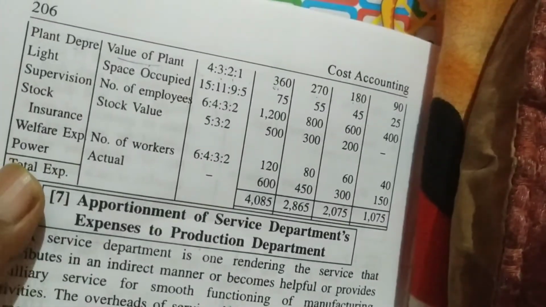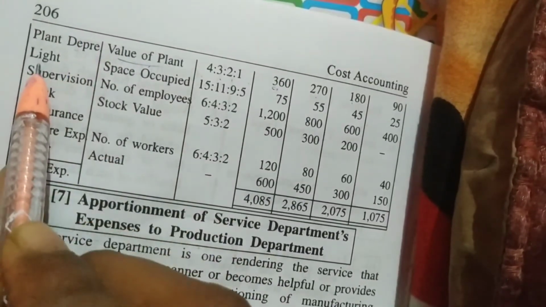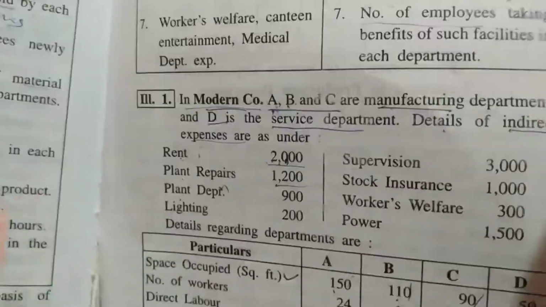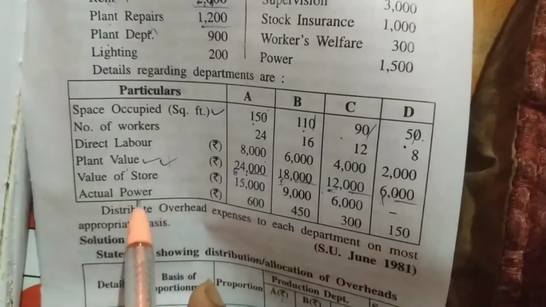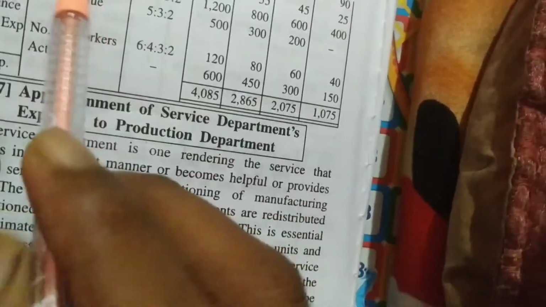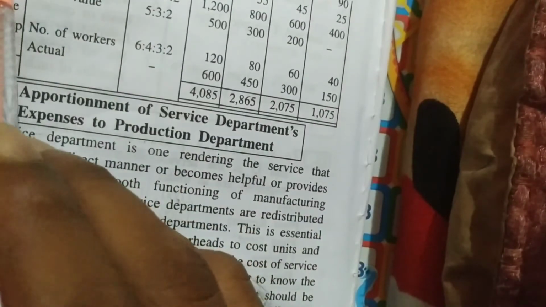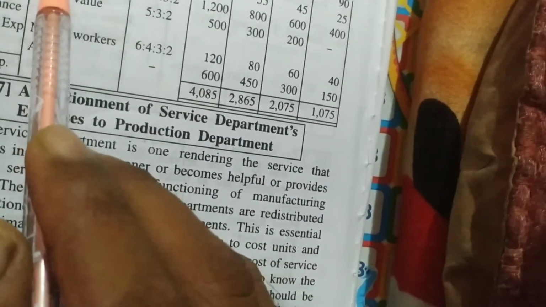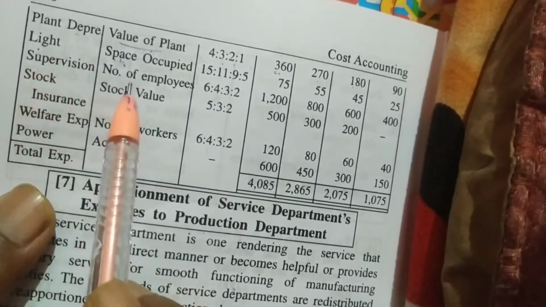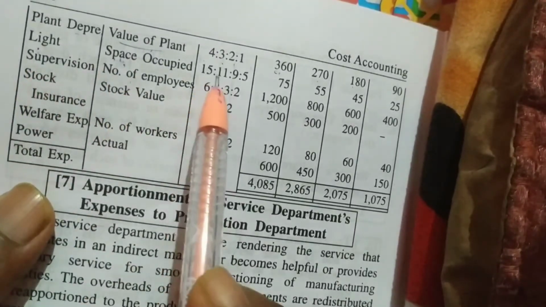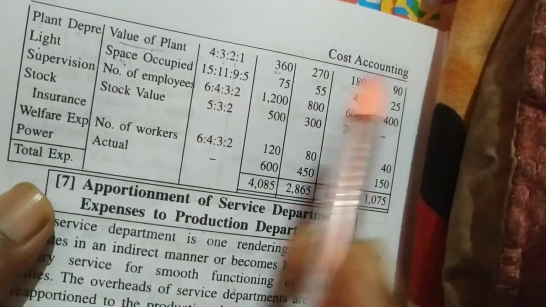Another expense, light, will be distributed in the ratio of actual power. So you have to write, light will be on the base of space occupied. Expense of light, space occupied 15 11 9 and 5 distribution.